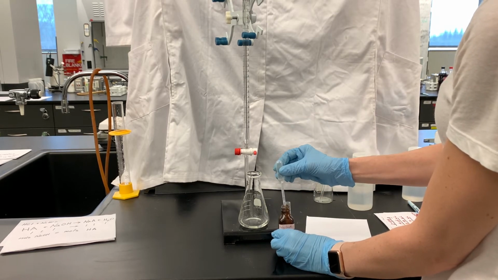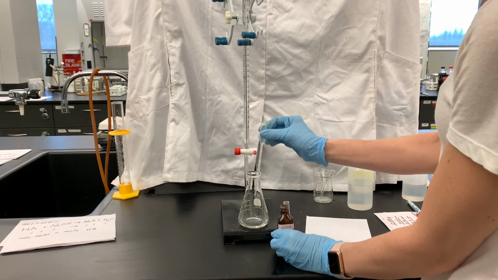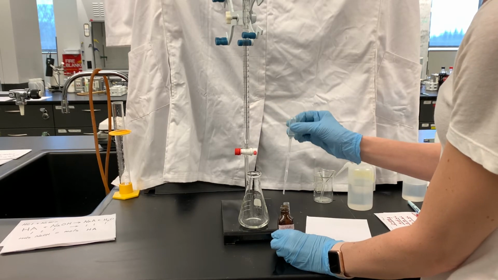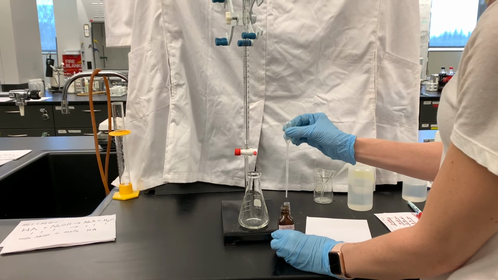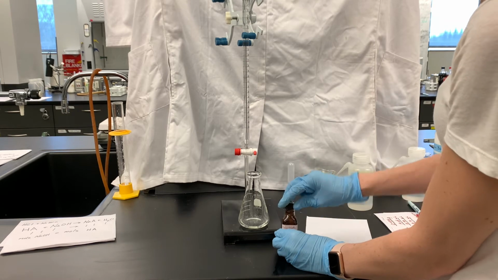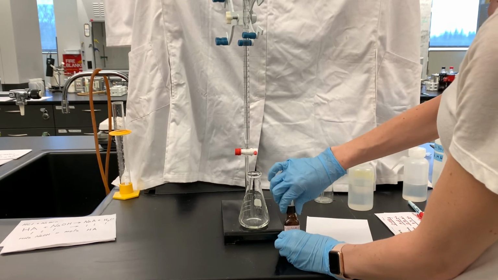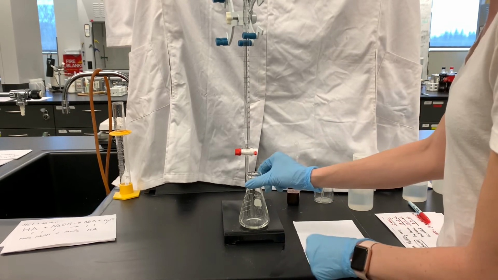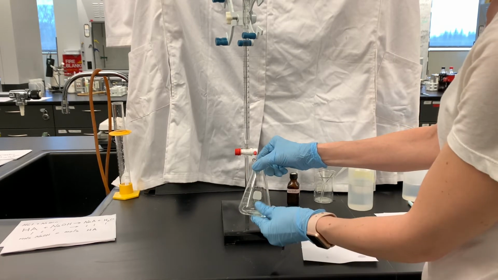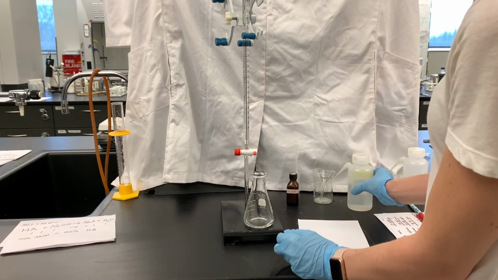Phenolphthalein is the best indicator to use for this because it's just an acid-base titration. And so I'm going to add a couple of drops. That pipette just squirted way more than a couple drops in there. So again, we're looking for as light of a pink color as possible in this titration.